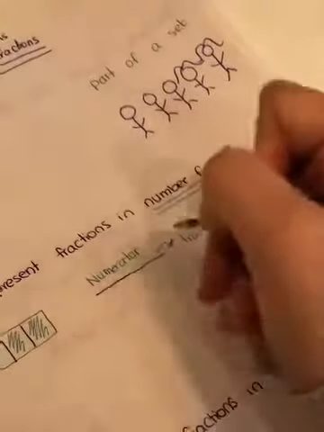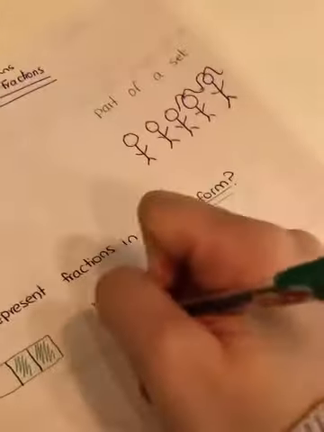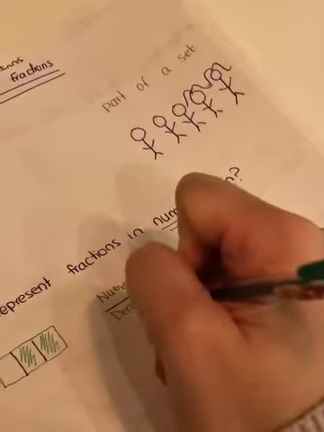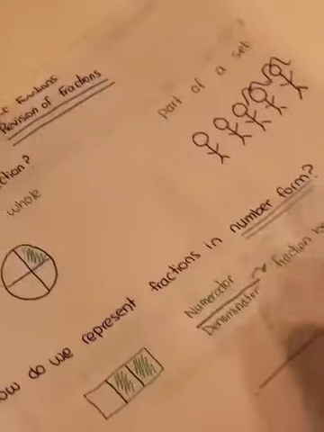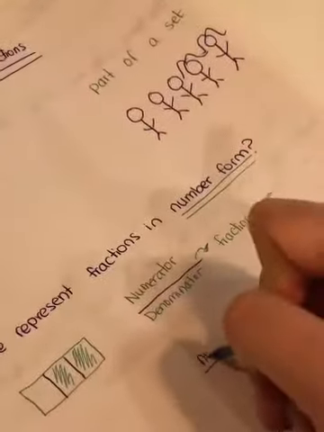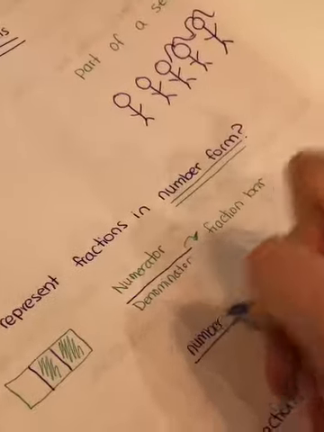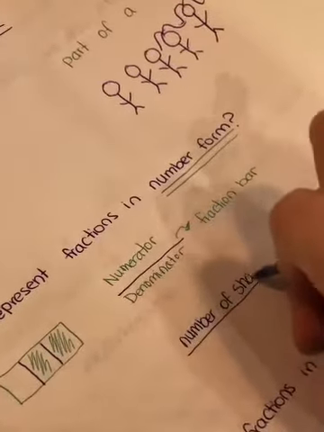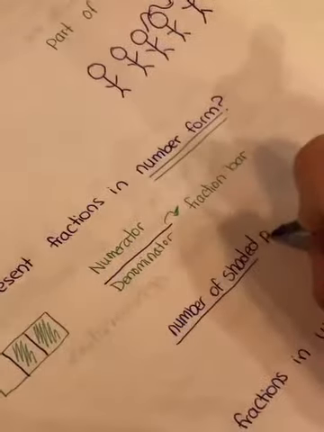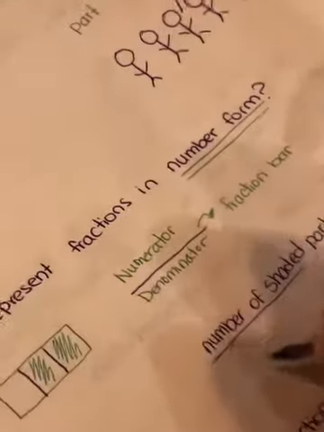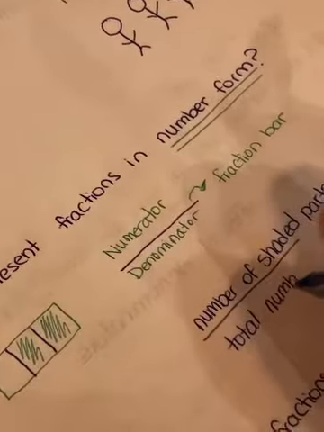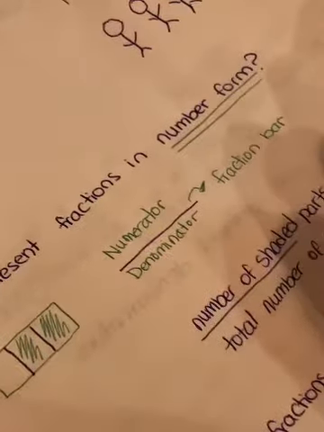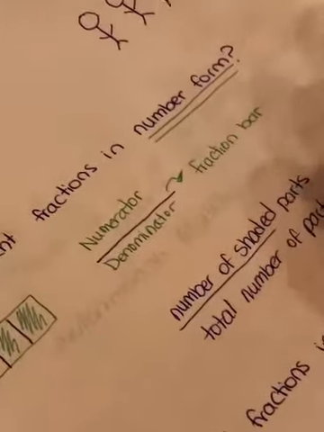And the number that's below the fraction bar is called the denominator. So this can also be represented as the number of shaded parts is the number that's on top, and the total number of parts is the number that's below the fraction bar.